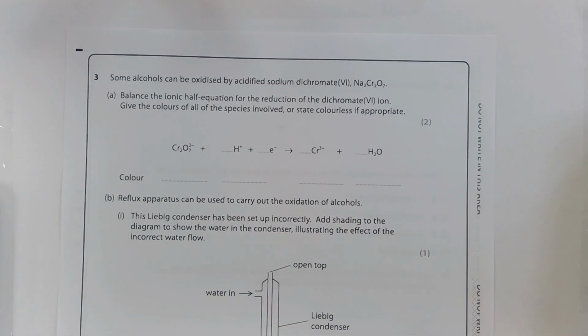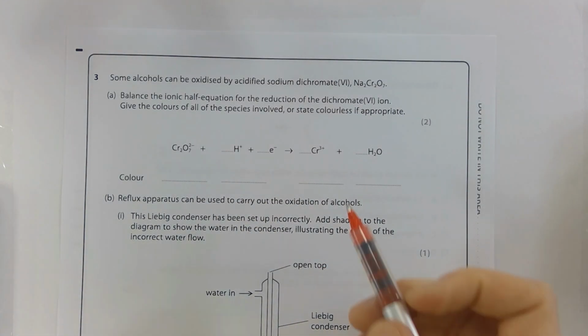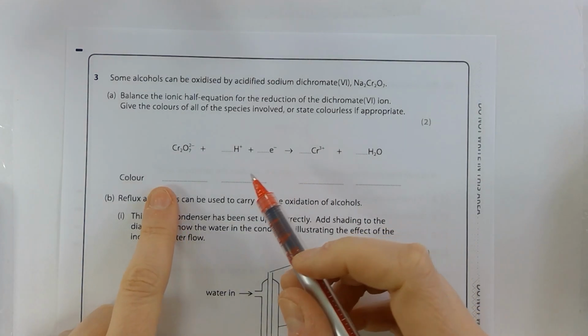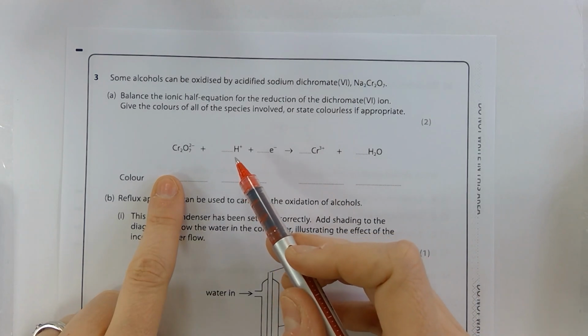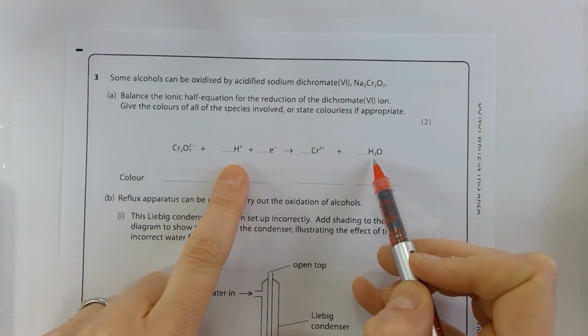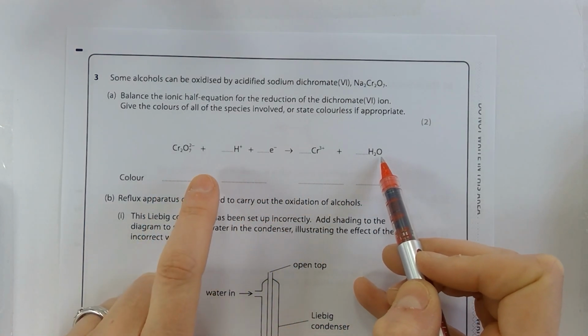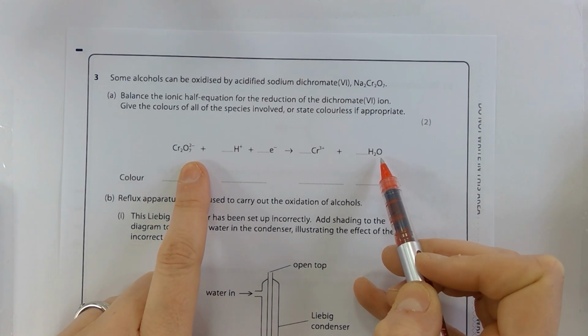Let's get some different colour pens here and work out what's going on. Remember, whenever you're doing a redox equation, the first thing that's worth doing is balancing anything that's changing oxidation state. So look at the oxidation states. We've got H+ and H2O. Both of those are +1. Oxygen in all its compounds is -2. Obviously, we know if it's with fluorine, it's slightly different, but here we're -2.